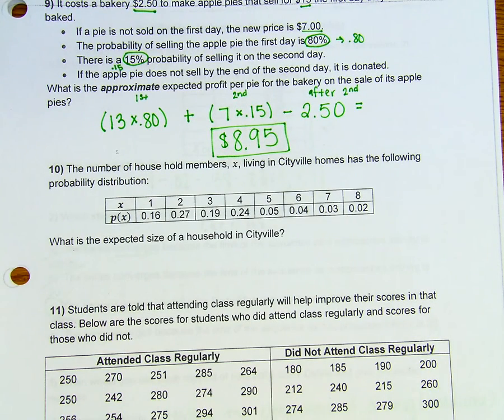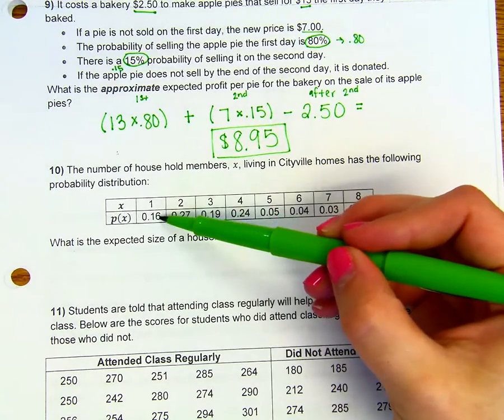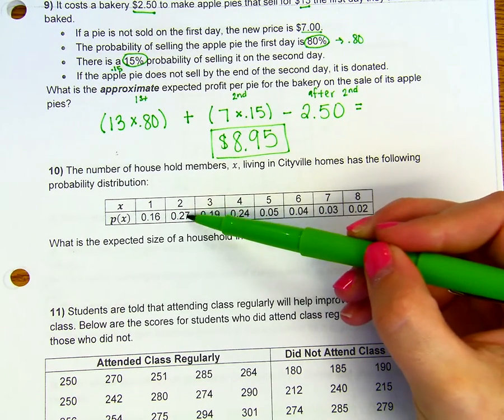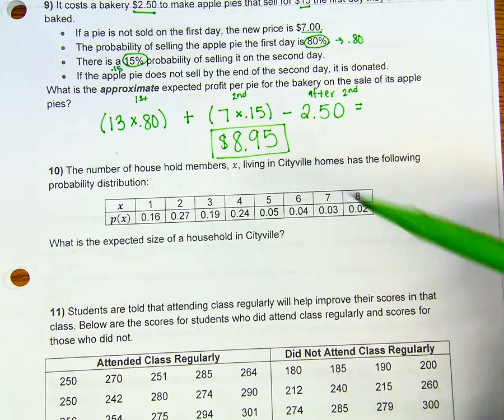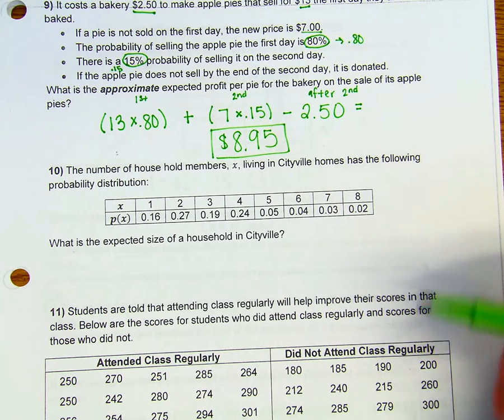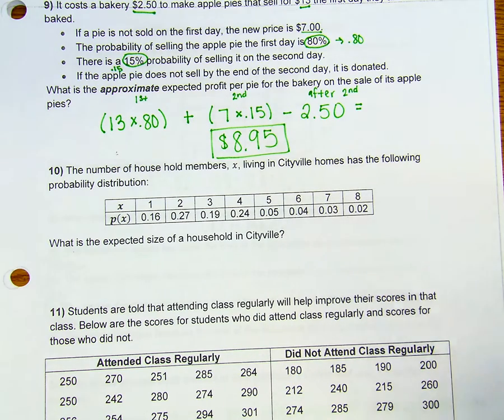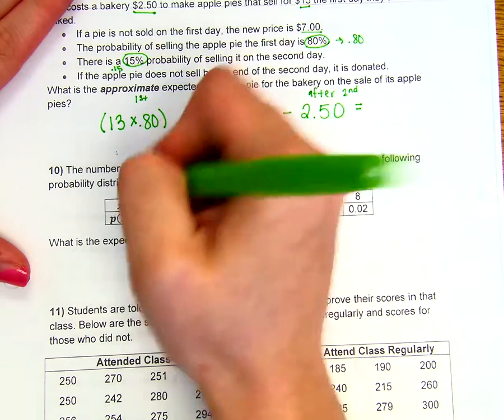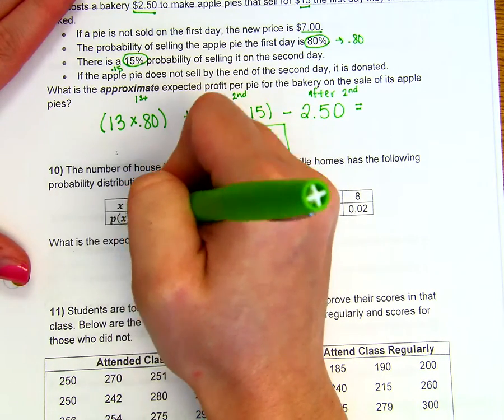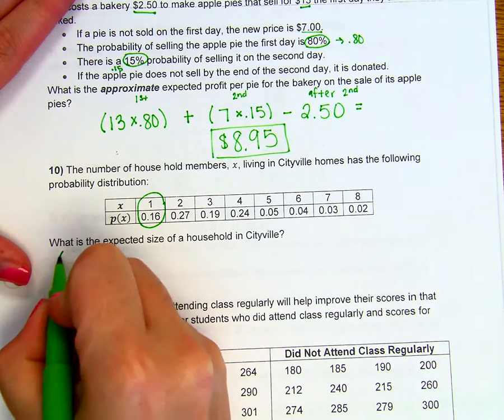The next question says the number of household members X living in Cityville homes has the following probability distribution. What is the expected size of the household in Cityville? So these are the probability of having one household member, probability of 2, probability of 3, probability of 4. Remember, to find probabilities we have to divide. So here I want the expected size, so I'm going to have to do the opposite. I'm going to have to go back and multiply. So we're going to take each of these numbers and multiply them together.